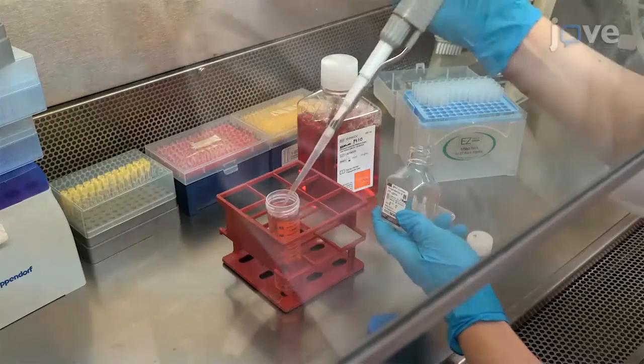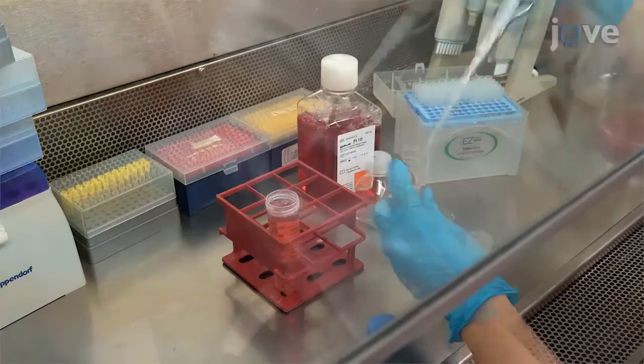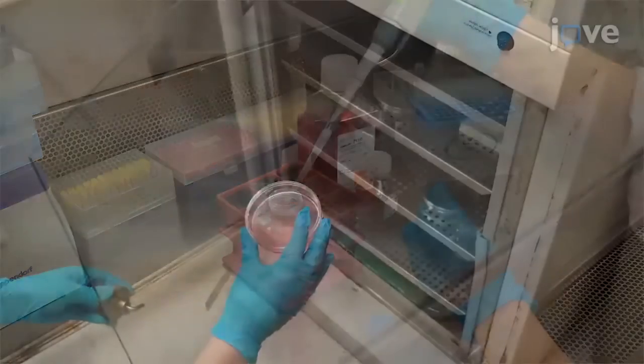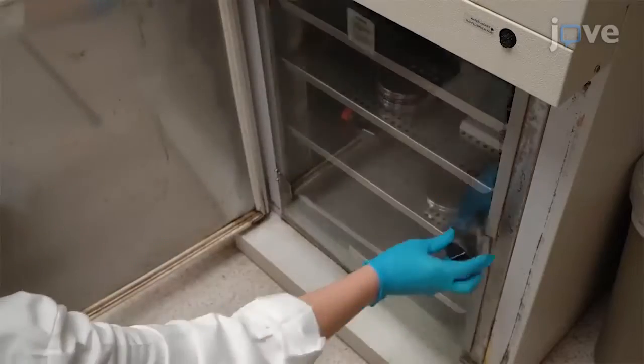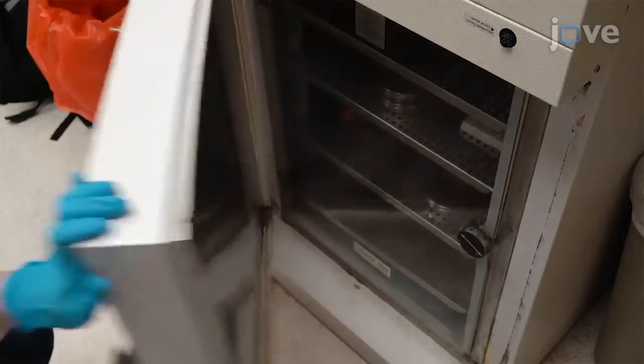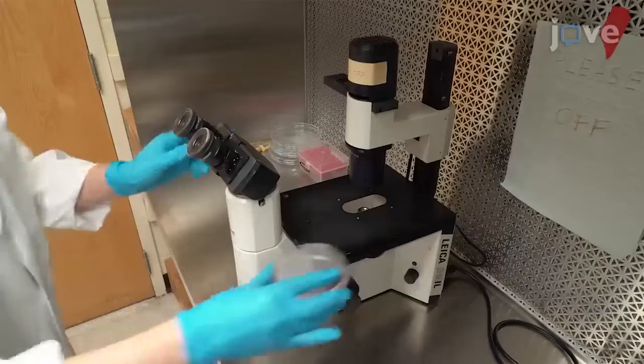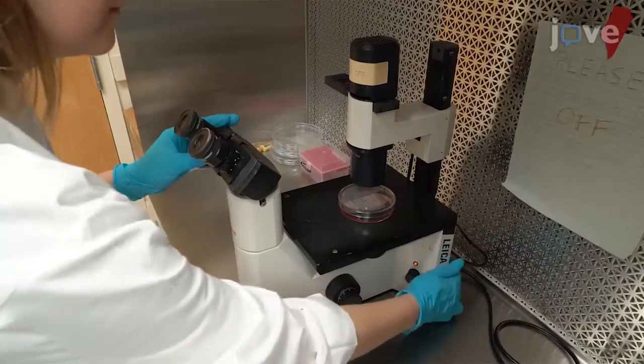To begin, prepare M10 and M10-PSF according to the manuscript. Cells are cultured in 10 milliliters of M10-PSF at 37 degrees Celsius and 5% carbon dioxide. Observe the culture dish under a phase contrast microscope.